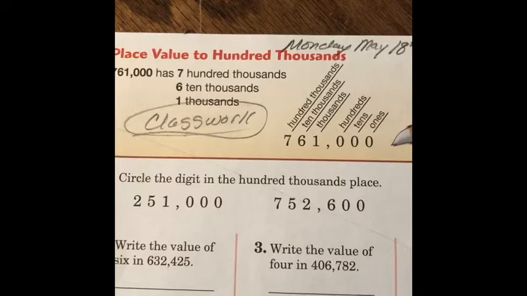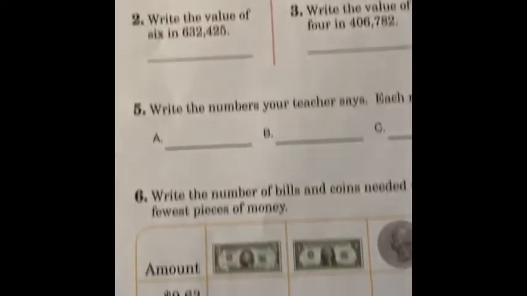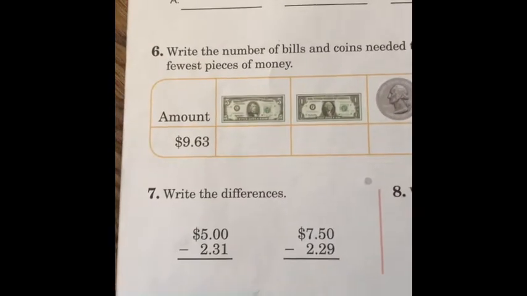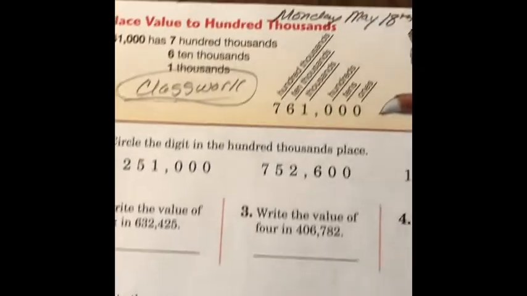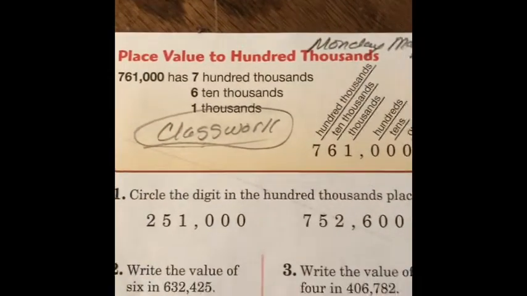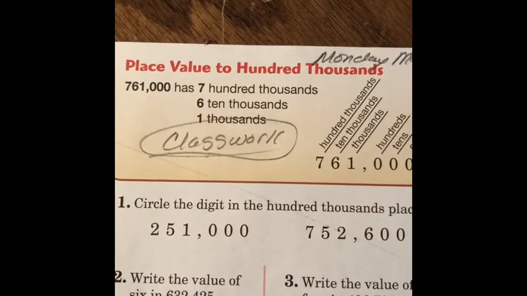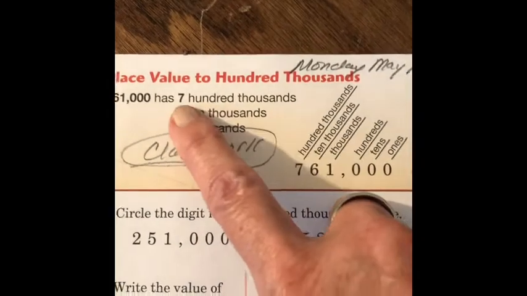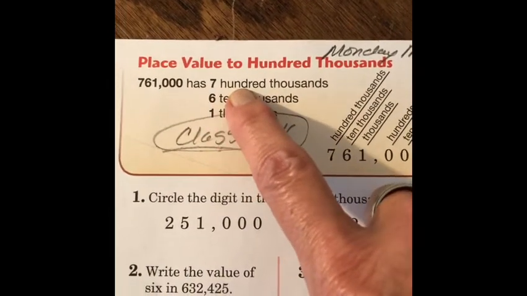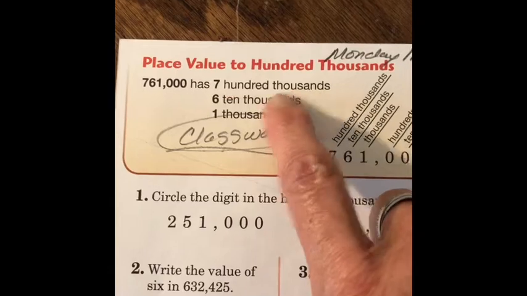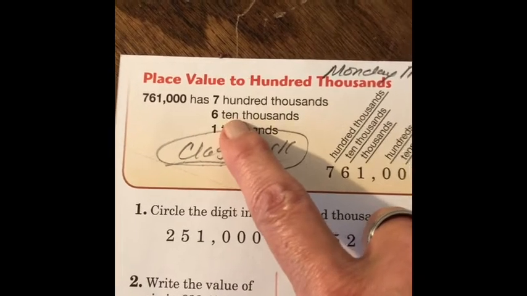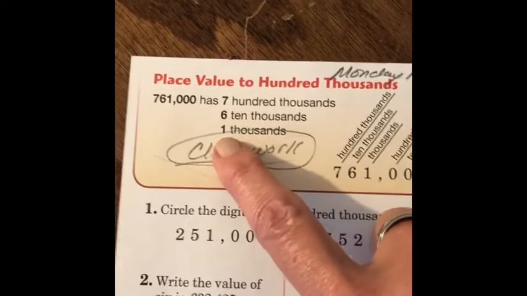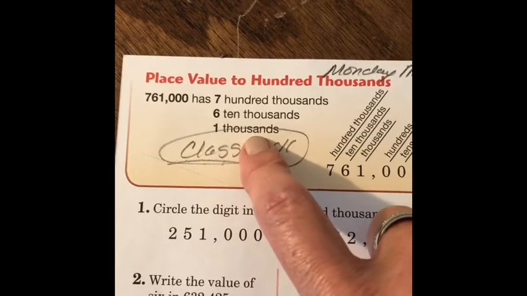Okay, we are now working on the classwork side of our paper. Our page is 328, classwork side. Let's look at the top here. We're going to do place value to the 100,000s. So, 700,000, 6 10,000s, and 1,000.